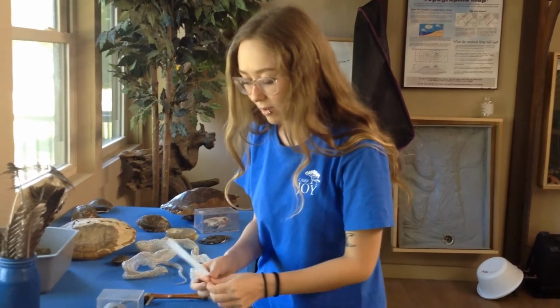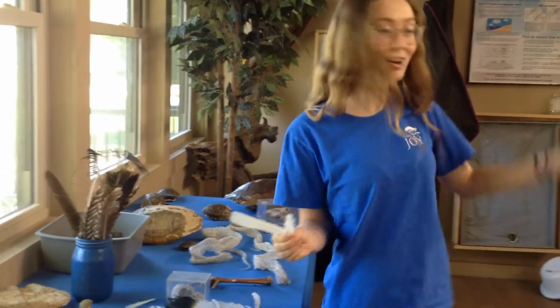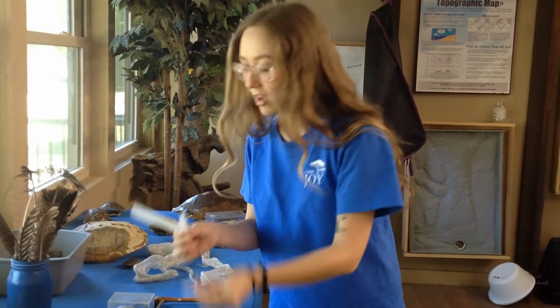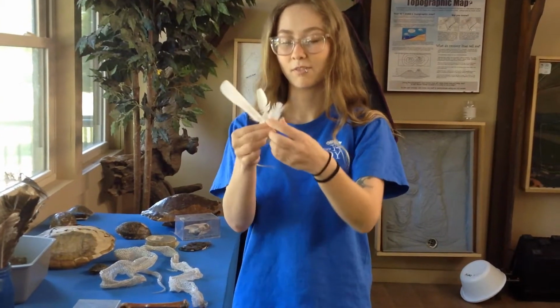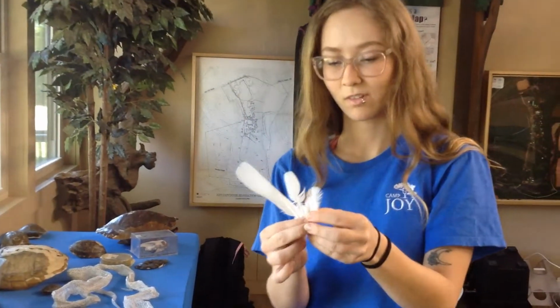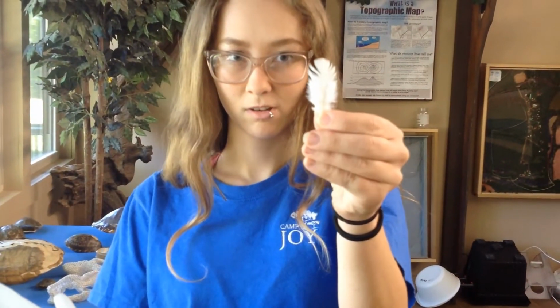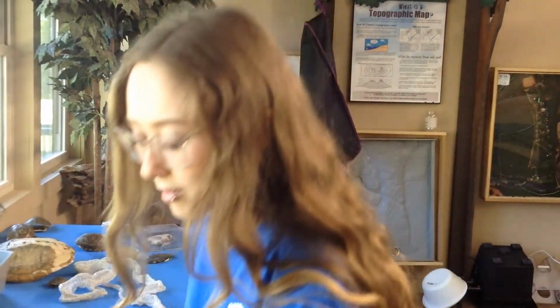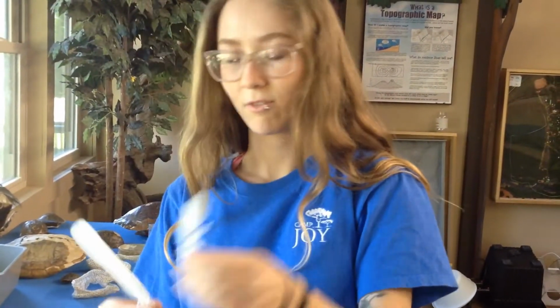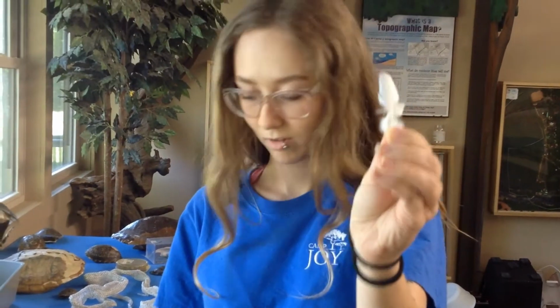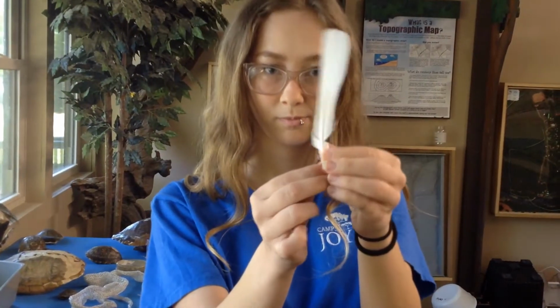And these white feathers here actually came from our friend Ollie, our dove, in the Nature Center. And you can see 3 different examples of feathers. So you have your down feather here. You have your contour feather here. And you have your wing feather here.